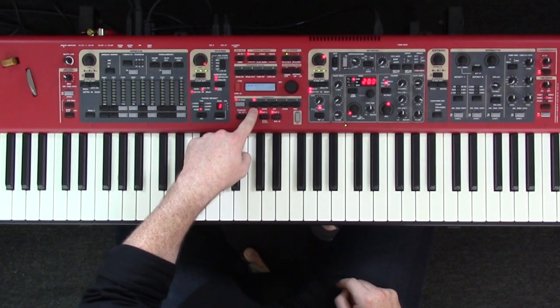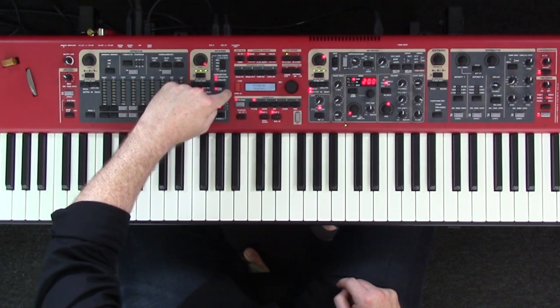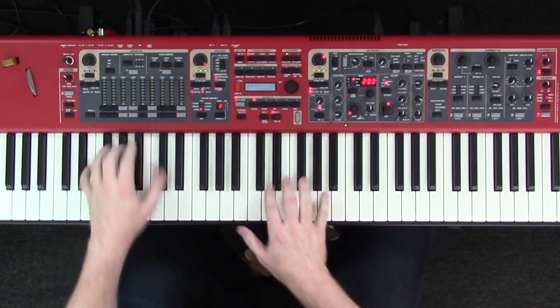So what we want to do is save that to our same program number 1. So again, as you can see here, it's selected, number 1. We're just going to tap the store button once and twice, and now it's saved. So we should have it.